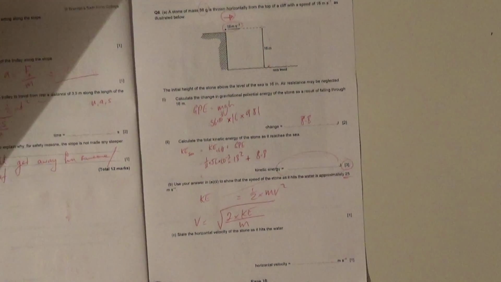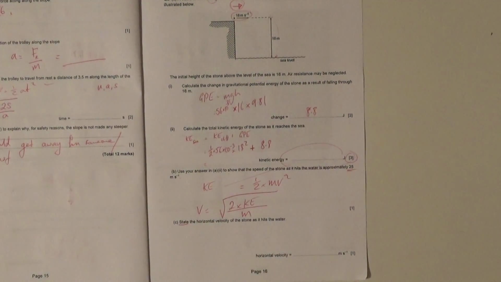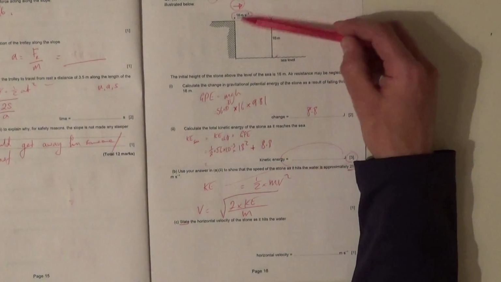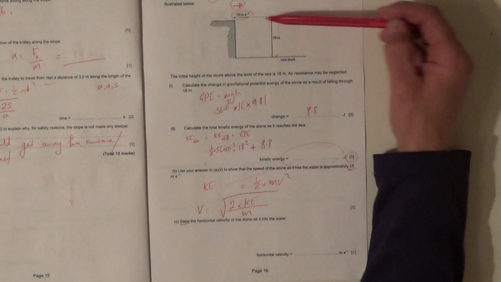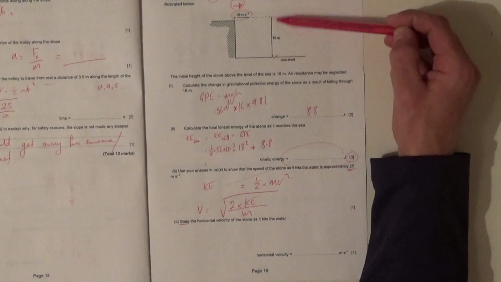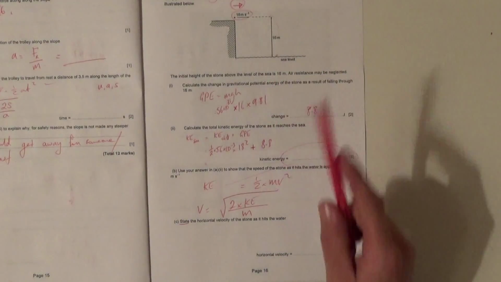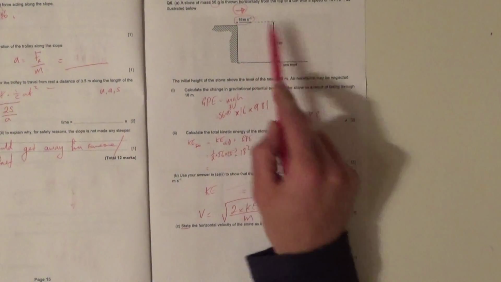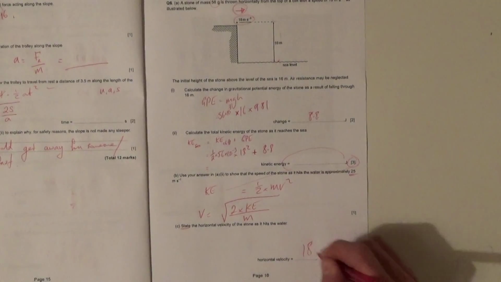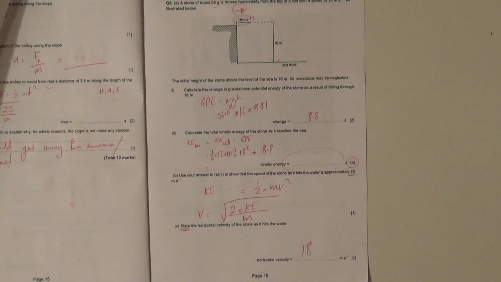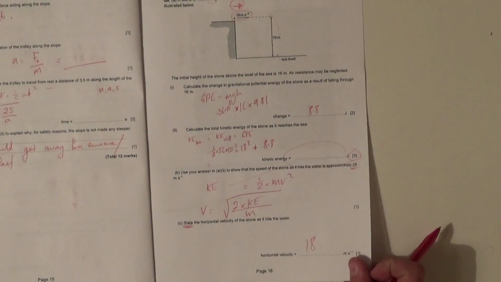Next, it doesn't say calculate, it says state the horizontal velocity of the stone as it hits the water. Well, the assumption we always make for these types of calculations is that there's constant acceleration in one direction vertically and constant velocity in another direction horizontally. So if it's 18 meters per second there, you've guessed it, it's going to be 18 meters per second there. And this word state as opposed to calculate is a big clue. Make sure you pay attention to it.